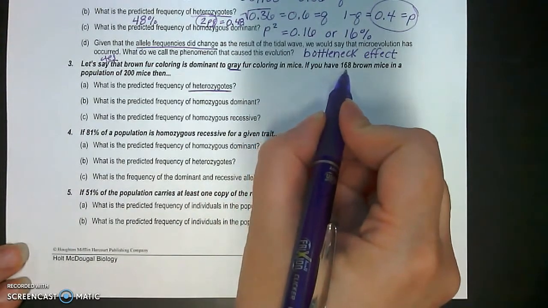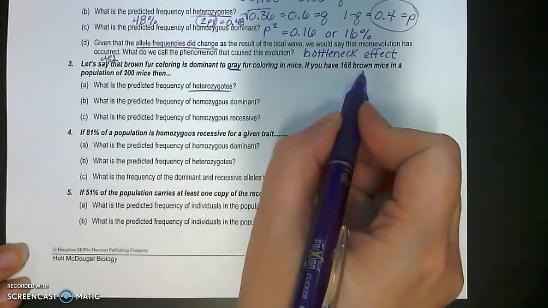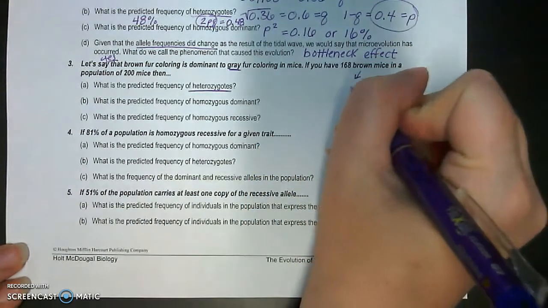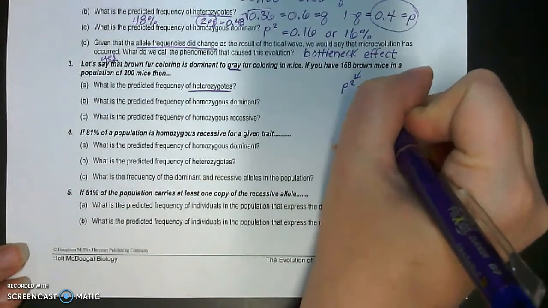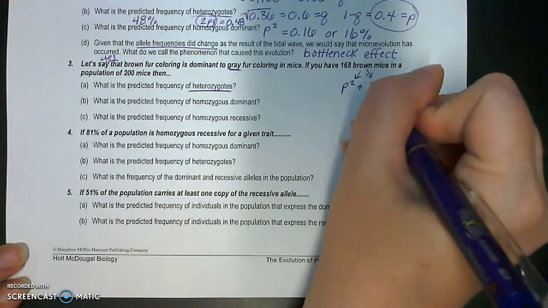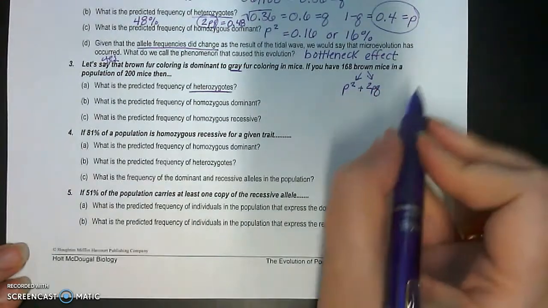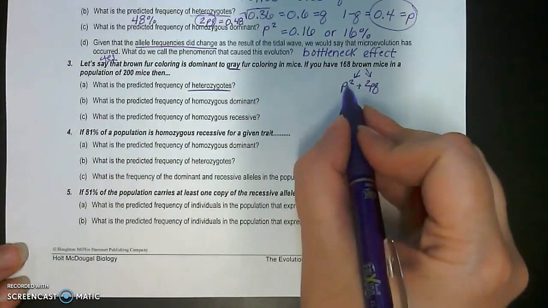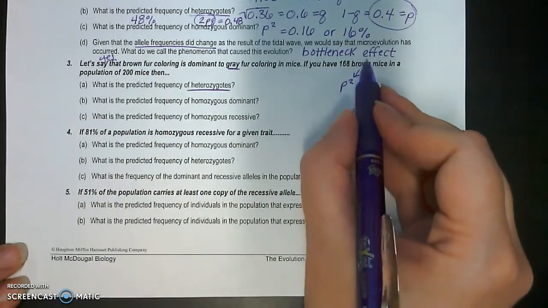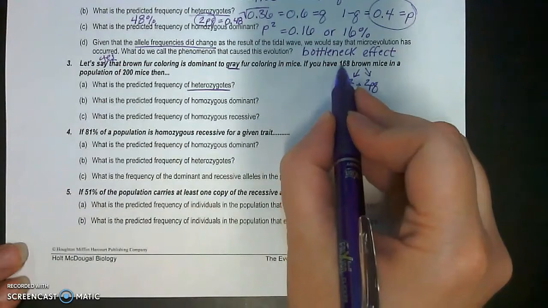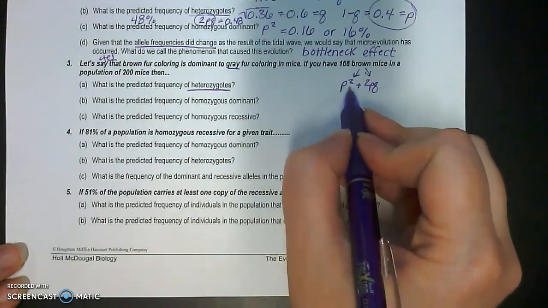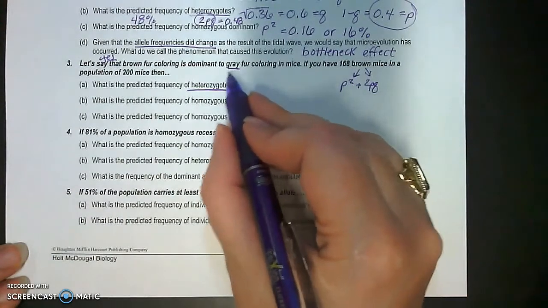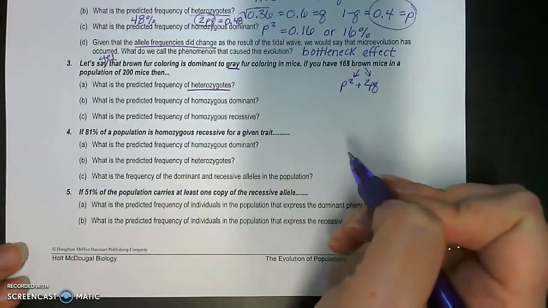If we have 168 brown mice, we can't start directly with that because brown is going to be P squared plus 2PQ. Now, why do I say that? Because both of these would have a dominant allele in the genotype, and because brown is dominant, we can't just take the square root of this and say it's P squared, because our heterozygotes would have the same phenotype of brown. We need to start with gray.